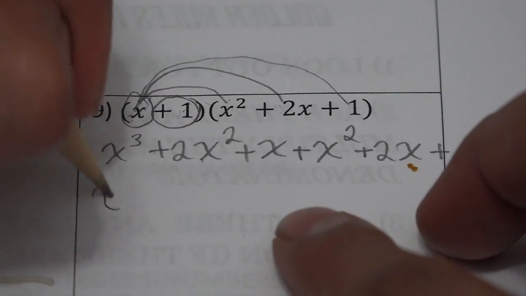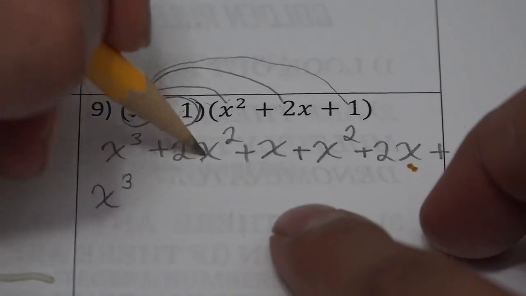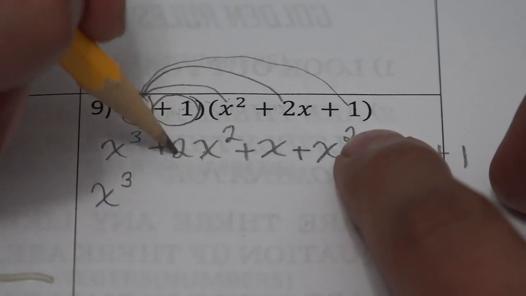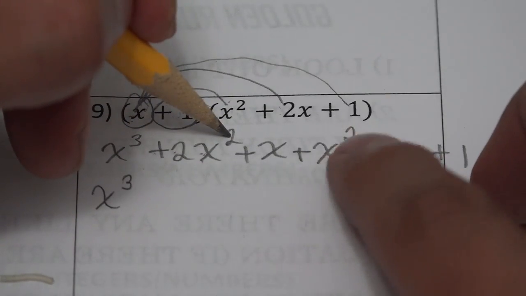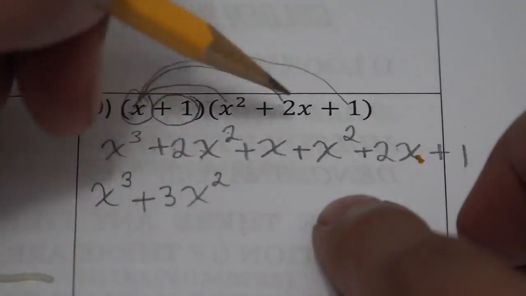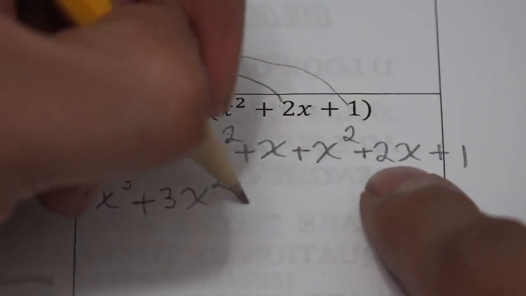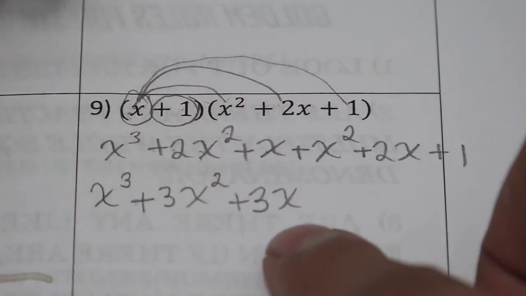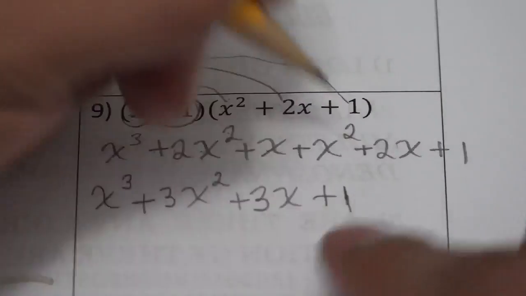Well, x to the third power doesn't have like terms. 2x squared goes with x squared. So if you have 2x squared and you add one more x squared, you have 3x squared. Okay? And now x and 2x. That's 3x. And of course, plus 1.